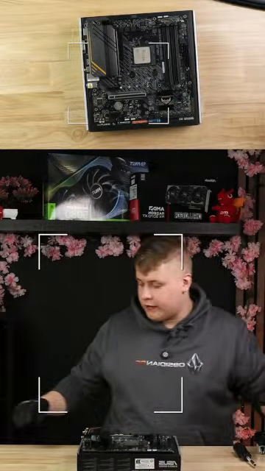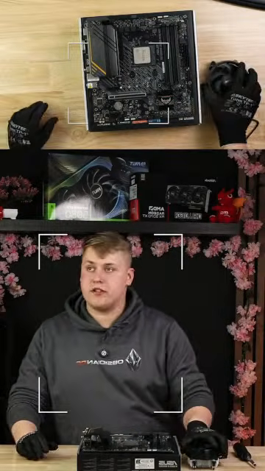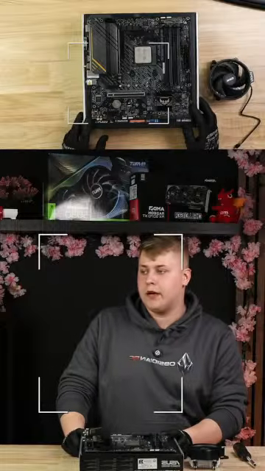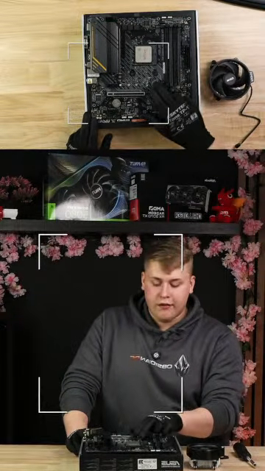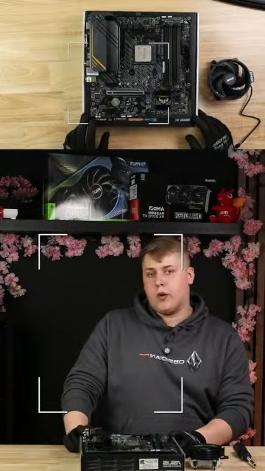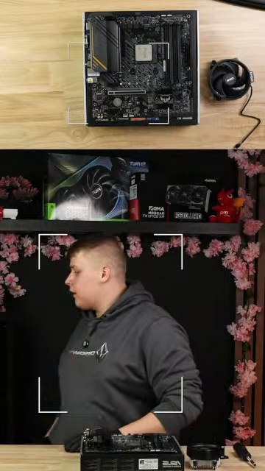Yeah, so this one is the system that we are going to sell. Well, we are selling currently for £649. And it uses a Ryzen 5 5500, 16 gigs of RAM, 500GB NVMe SSD, and the RX 7600 graphics card.